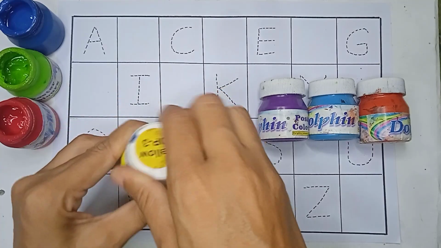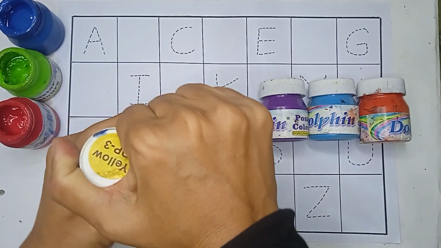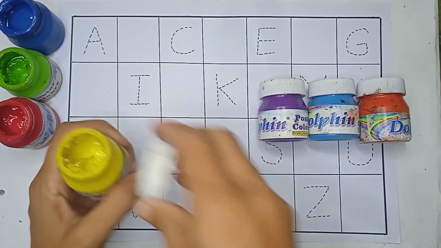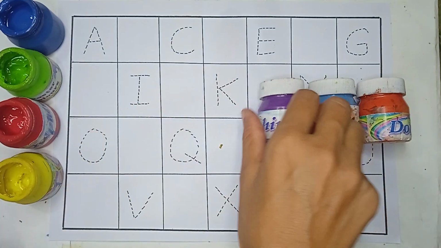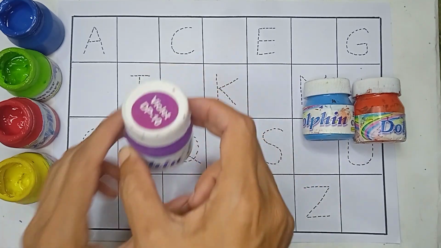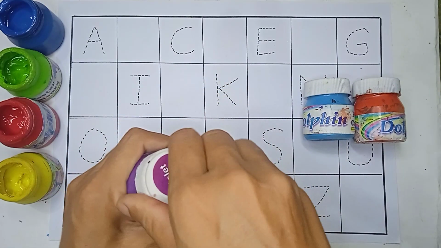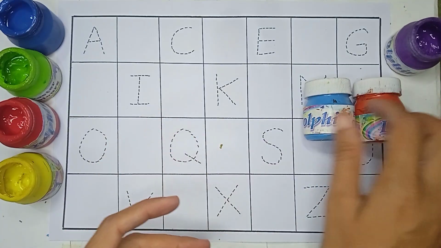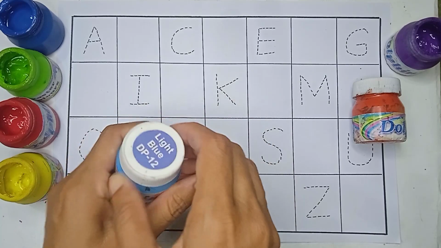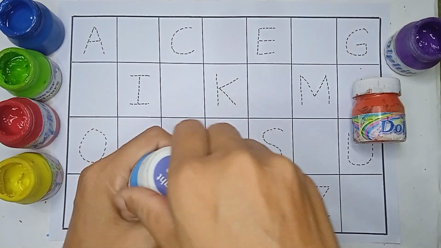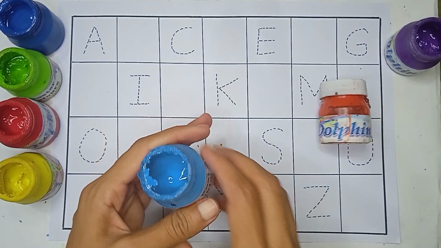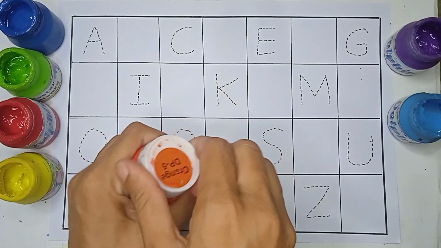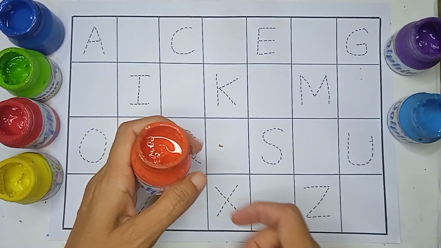Yellow color, purple color, sky blue color, orange color.